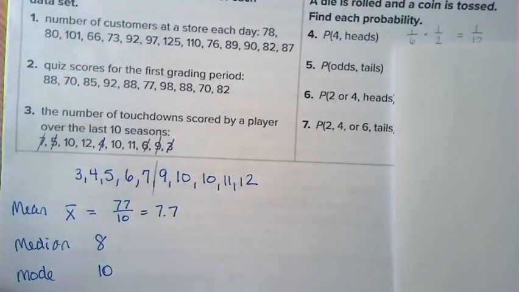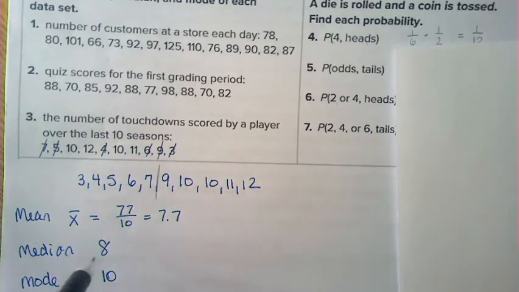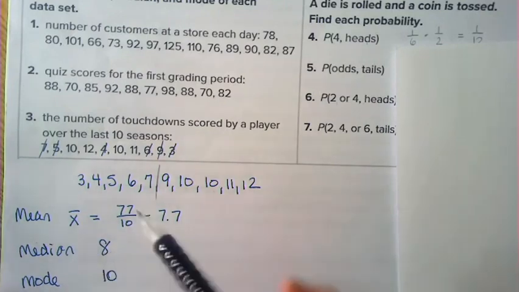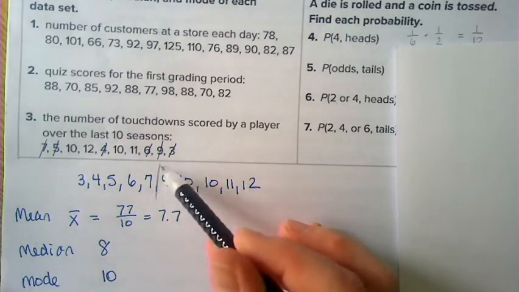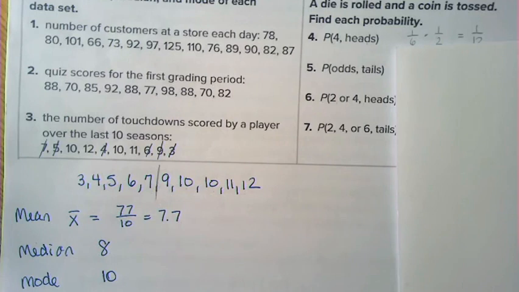Okay, so on question 3, you want to make sure you put them in order. Once you've put them in order, you should be finding the average by adding and dividing by 10, because there's 10 values. So I would get 7.7 for my mean. The value in the middle was your median. I had 10 values, so in between here, I'd have to add 7 and 9 divided by 2. And then the mode, the number that occurred the most, 10 occurred twice.